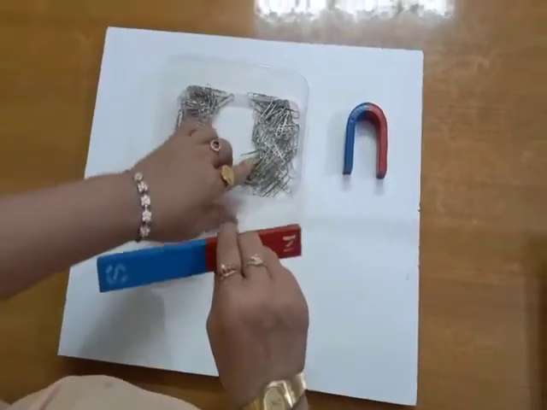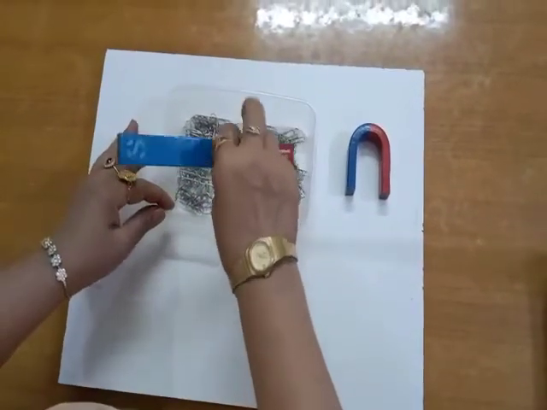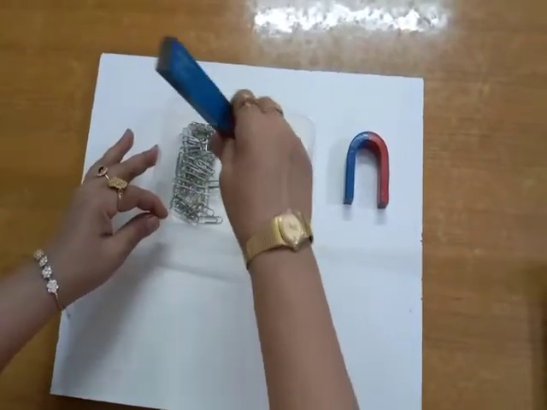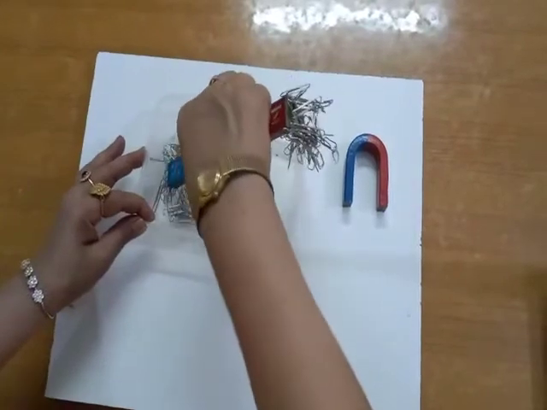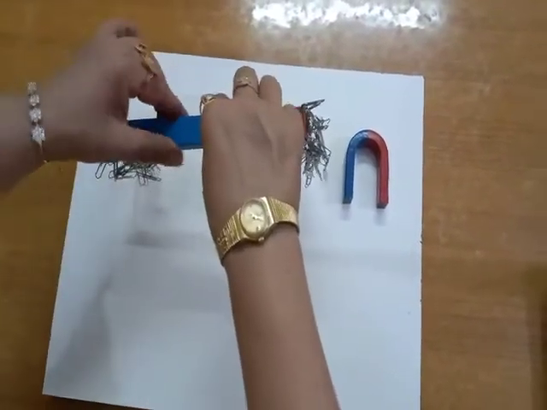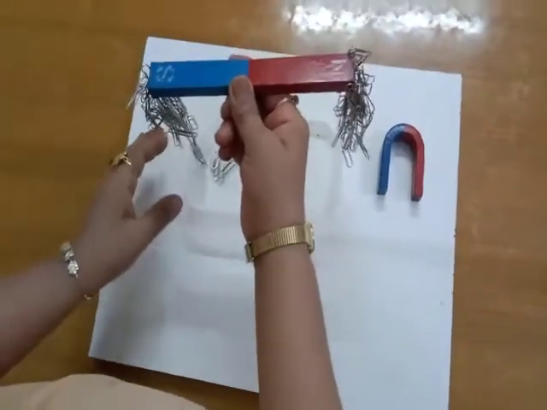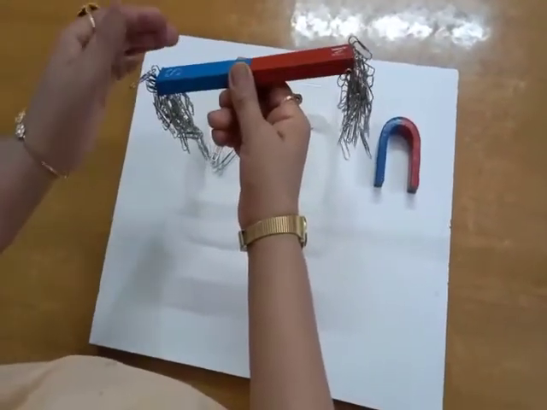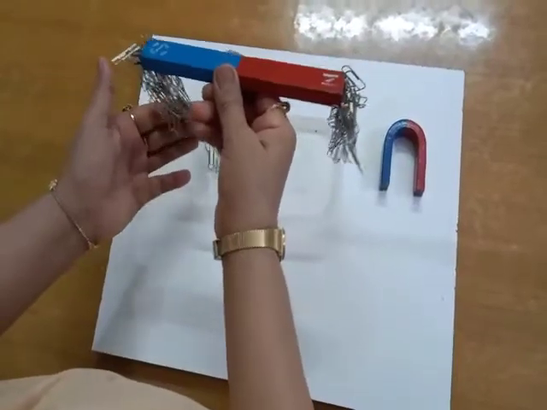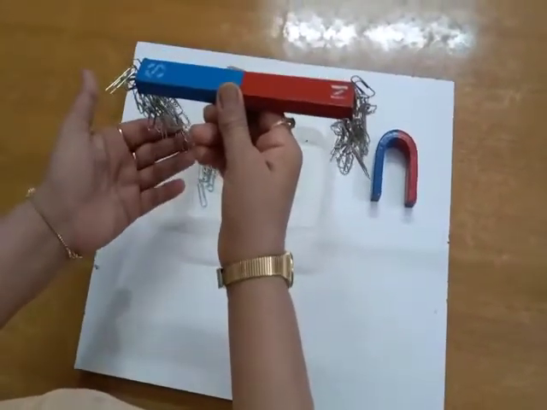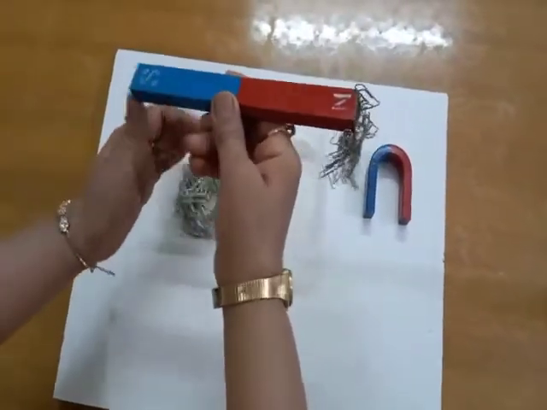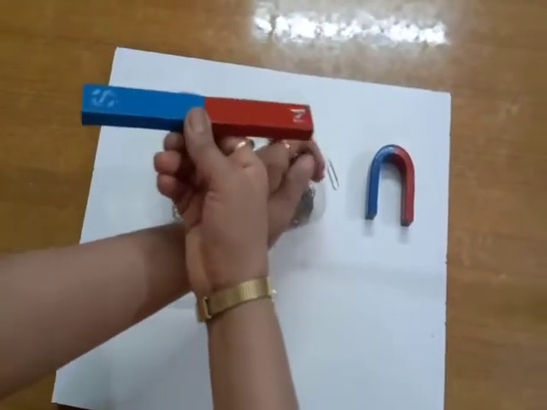These are paper clips. You have seen that there is maximum attraction on the poles. So there is maximum, strongest attraction over the poles.